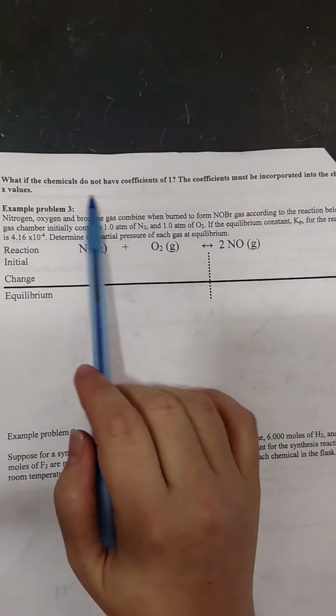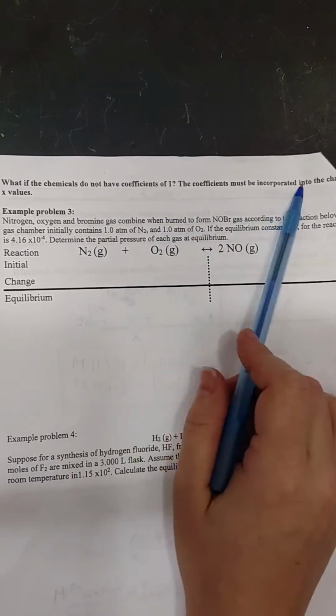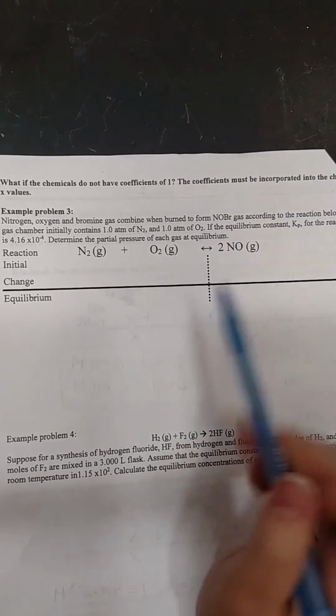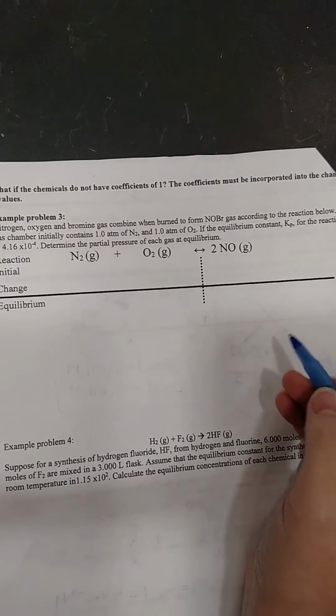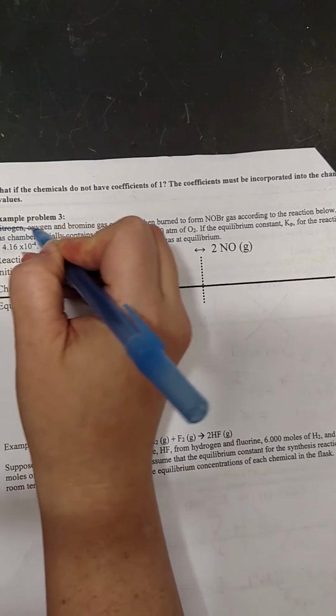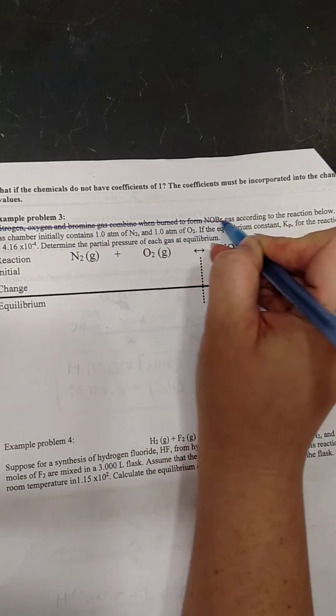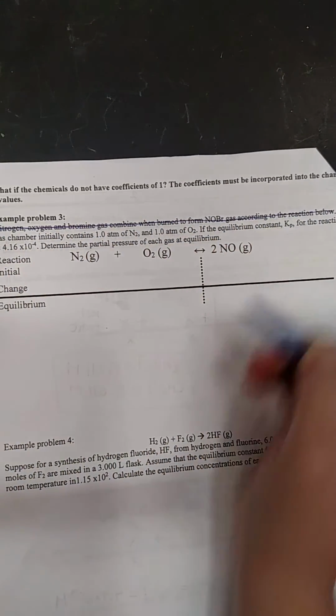So it says, what if the chemicals do not have coefficients of 1? The coefficients must be incorporated into the change in x values. Now, first thing, somehow I ended up with this first line from a different problem that is not supposed to be there. Just cross that out.